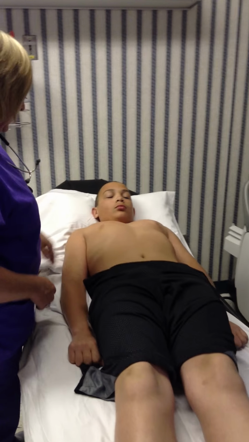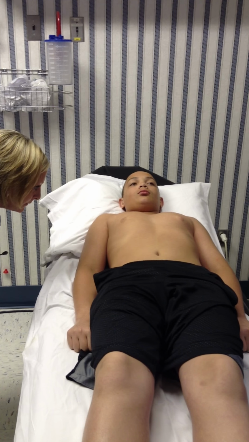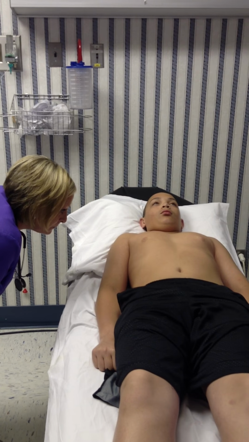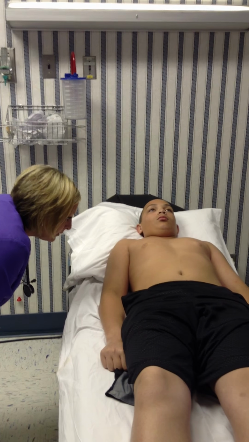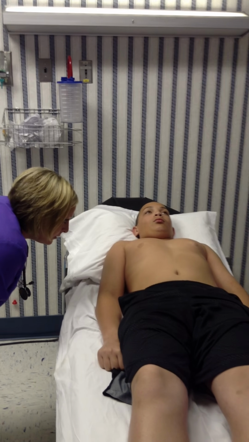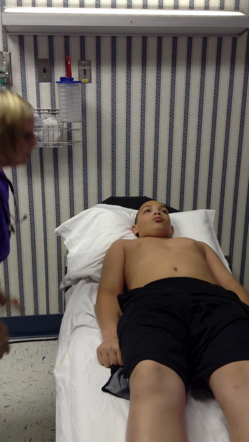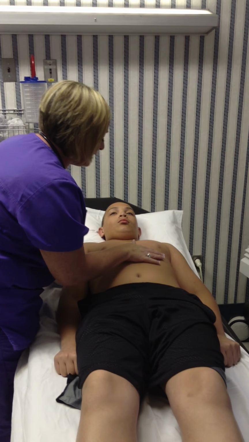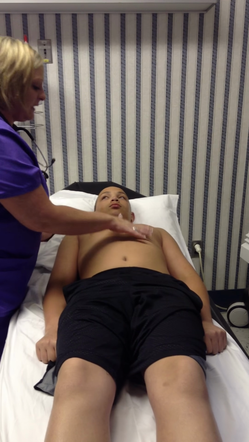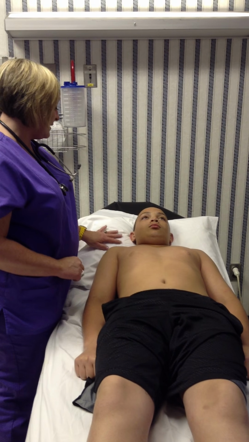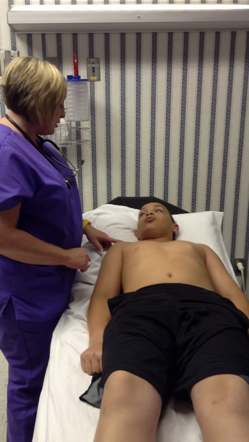All right, and I don't see any lifts or heaves. Okay. I do see that there is a pulsation around at the apex, so that's normal. Now what I'm going to do, Micah, is I would just like to palpate your carotid artery.